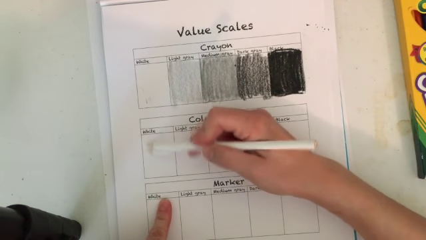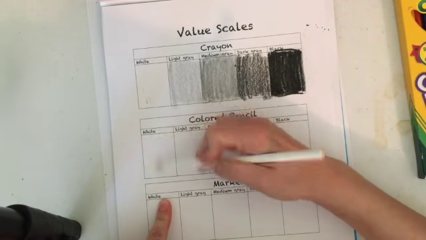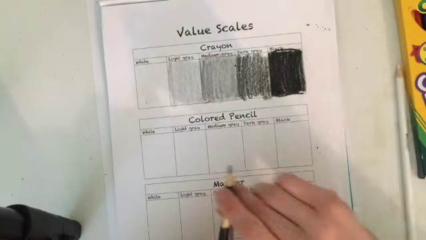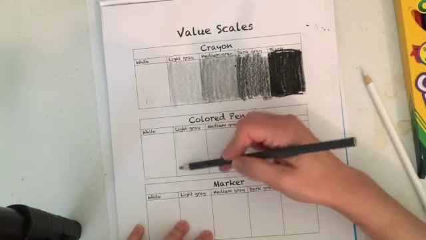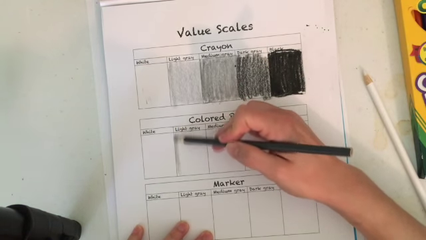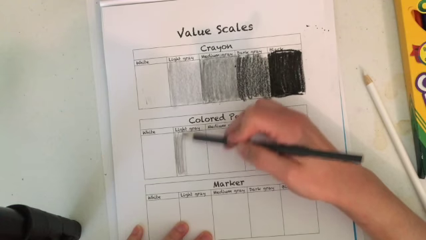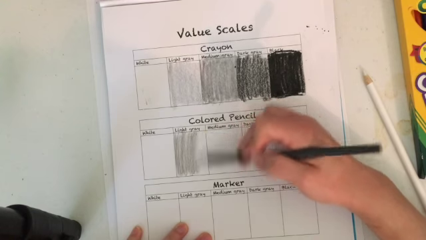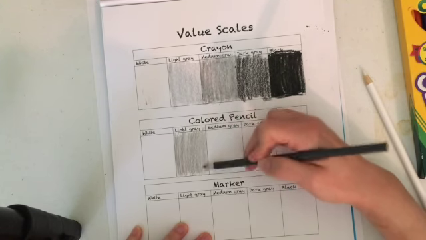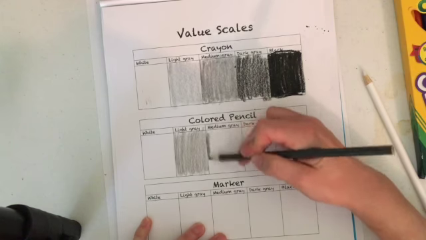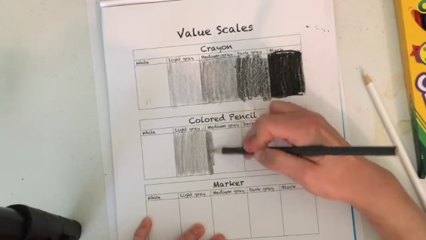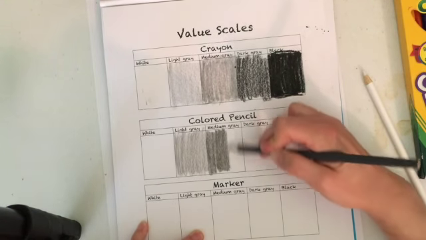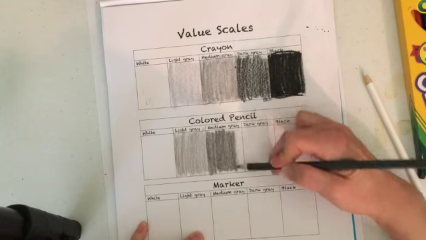So now I'm going to start off with my white colored pencil, and it doesn't show up that great on a white paper, but if I was using other colors, it would show up better. Now I'm going to go to my light gray colored pencil, and again, as I color, I'm not going to push down as hard as I could. I'm just going to push down kind of lightly on my colored pencil, but when I get to medium gray, I'm going to push down a little bit harder. And because this is a gray colored pencil, it's never going to get as dark as the black, so I can push down hard on this one.